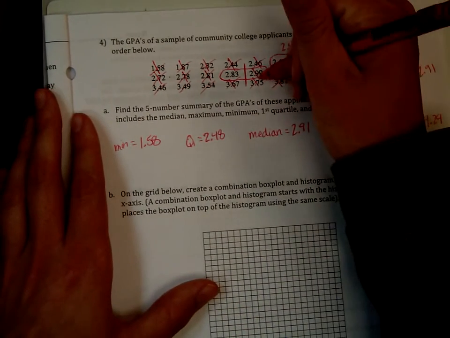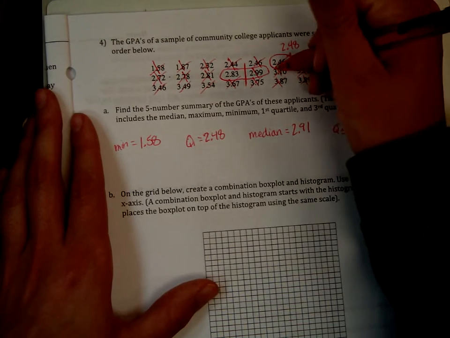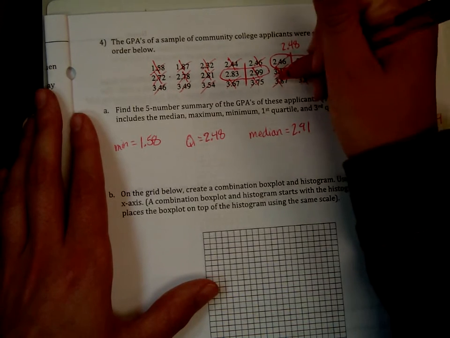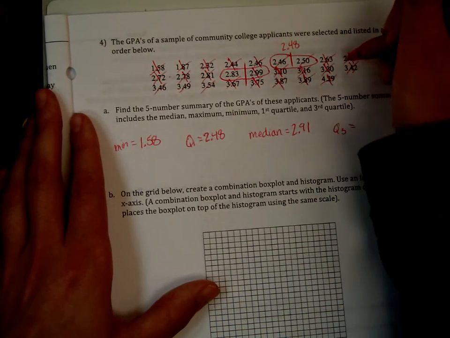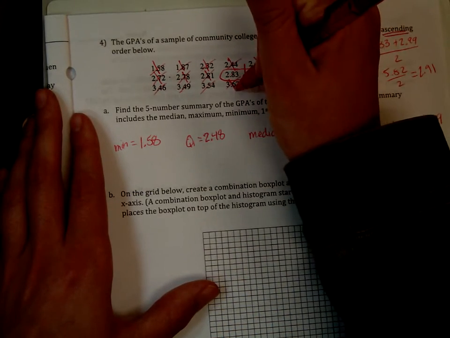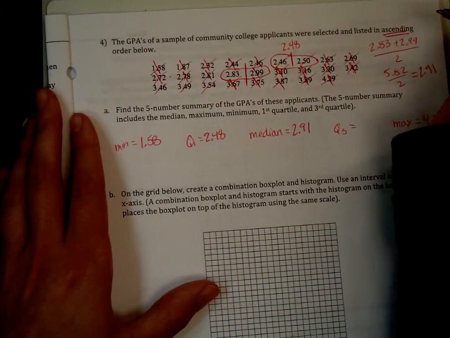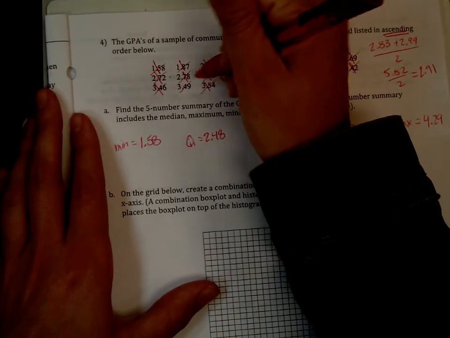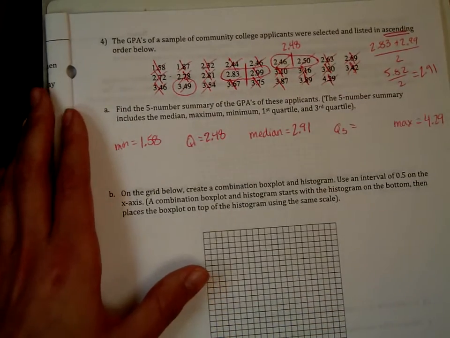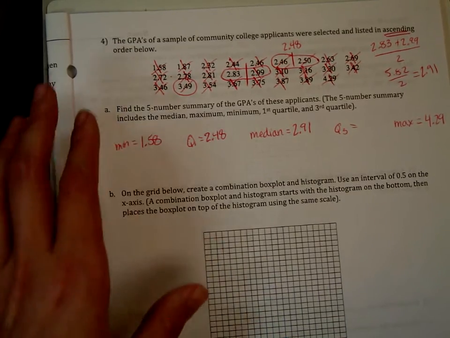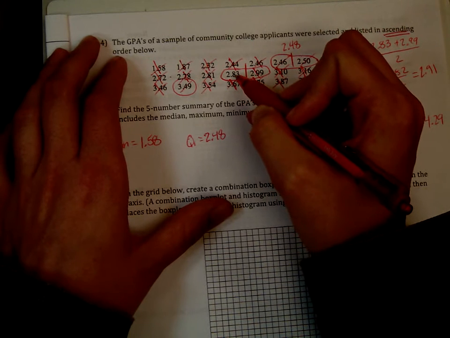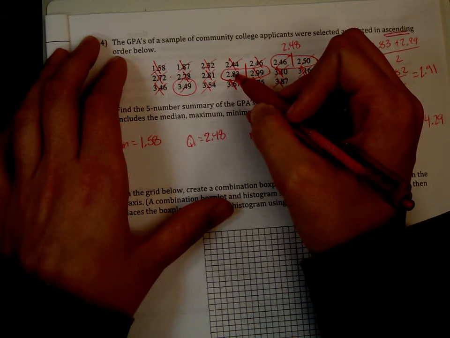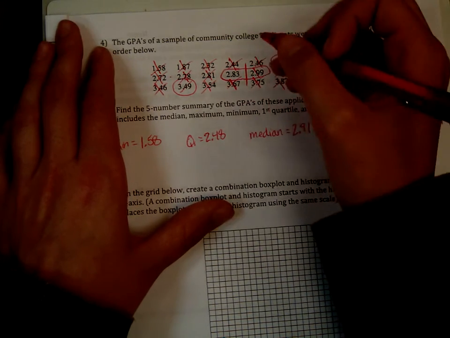I cross off here and here. Here and here. Here and here. Here. Here. Here and here, here and here, and then I get one number. Did I mess up on my first one? Oh, because I never crossed off 2.83 to find my first quartile. So my first quartile is wrong. Let me try that again.